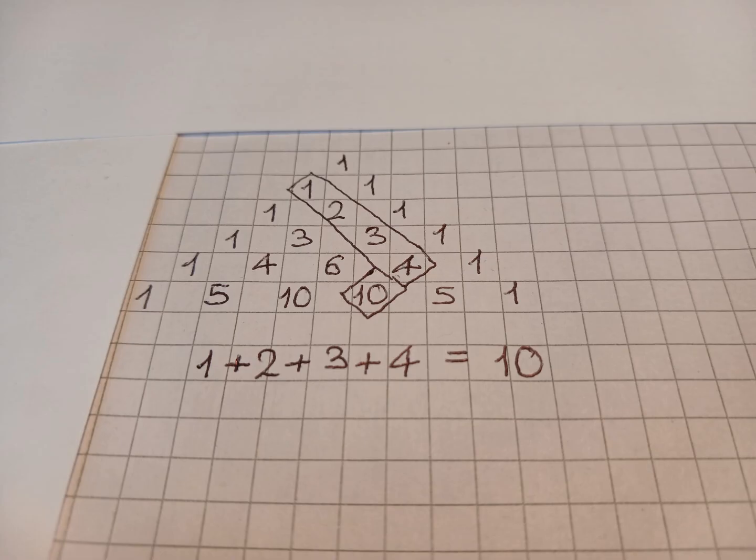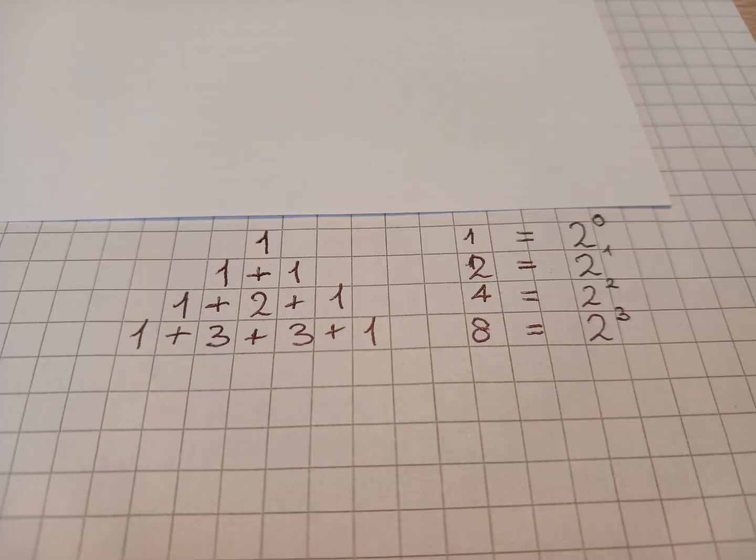Did you forget what the powers of 2 are? No problem. You can calculate them very easily just by adding up the elements in the rows.